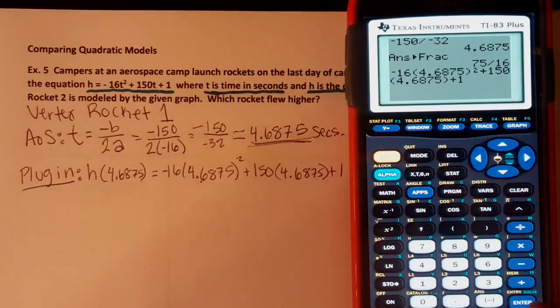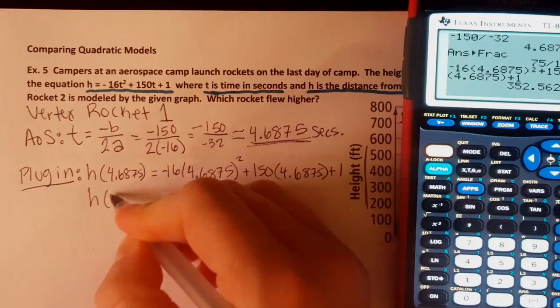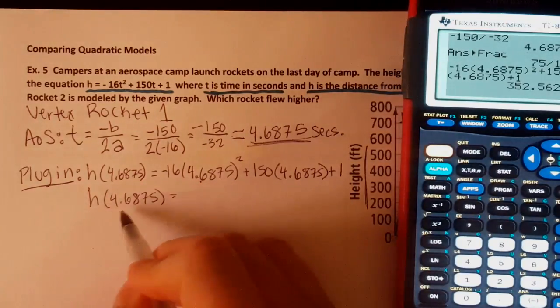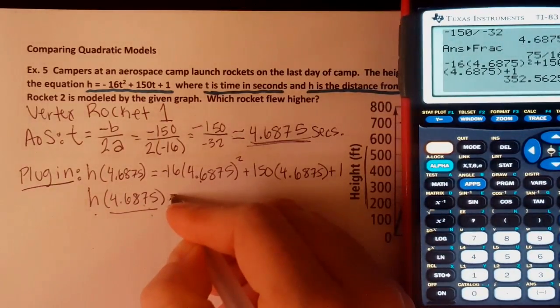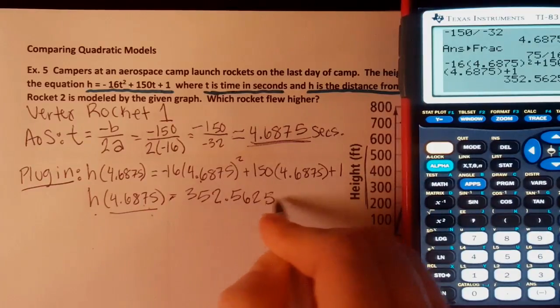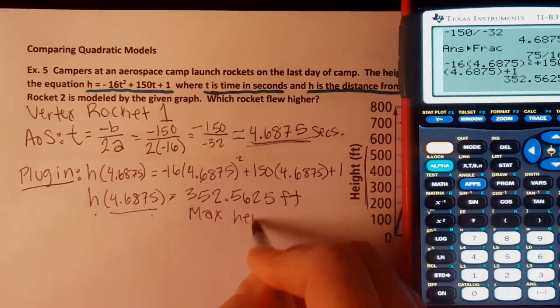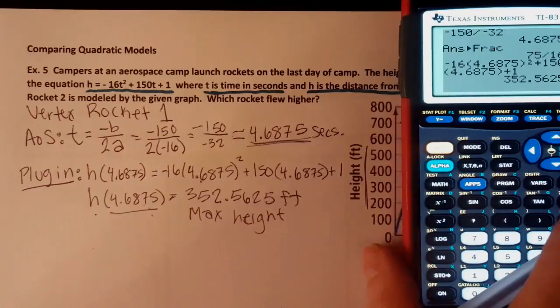This tells us, not the seconds, we plug in the seconds, so therefore it tells us the height. Hence why it says h of 4.6875. This is not h times this, it is h of this time. So the height at this time is 352.5625 feet. That's the maximum height. Unless the directions tell you to round, you shouldn't be rounding.